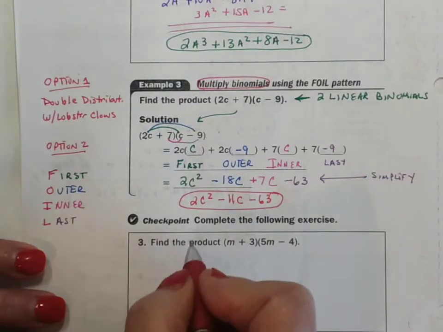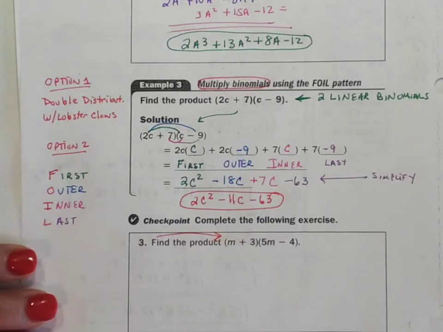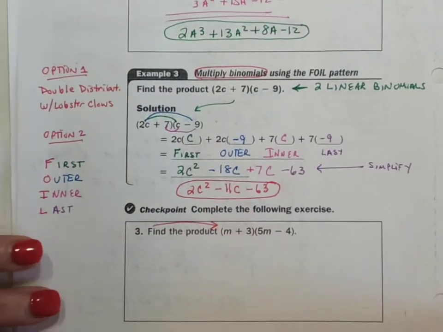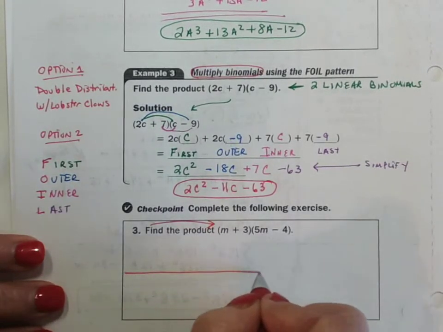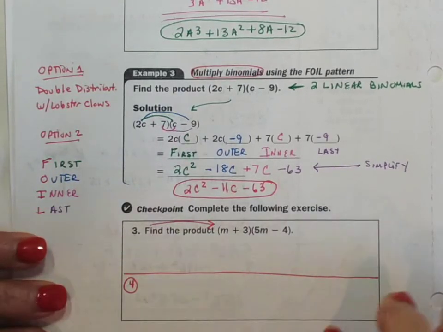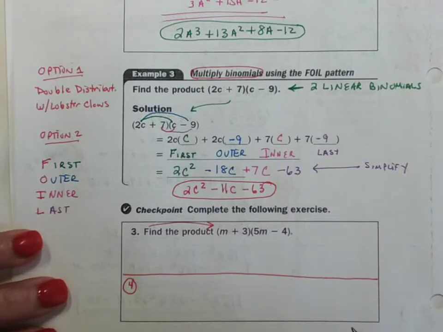Okay, so here is our practice problem. See if you can do it on your own. And then I'm going to have a fourth problem. So pause the video. Okay, welcome back.